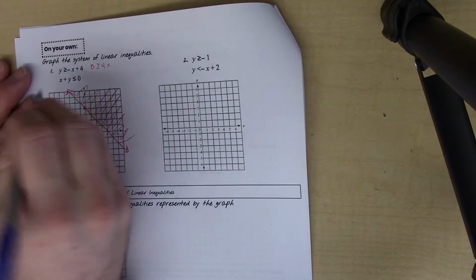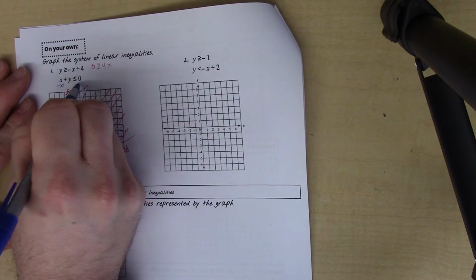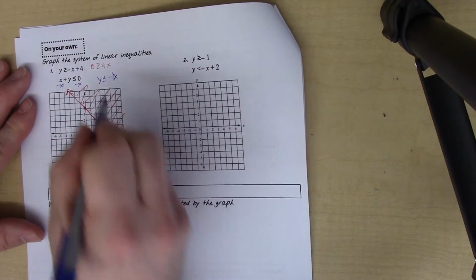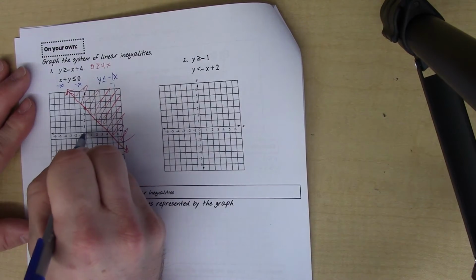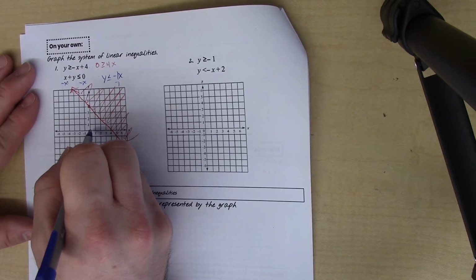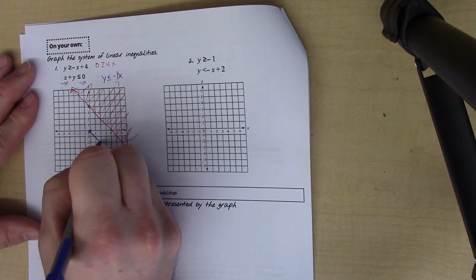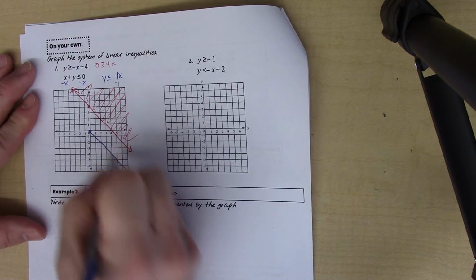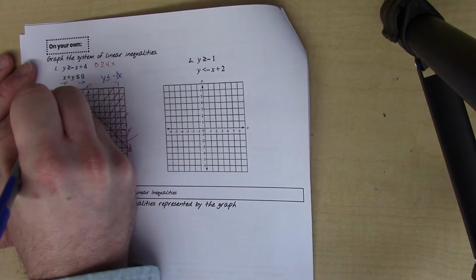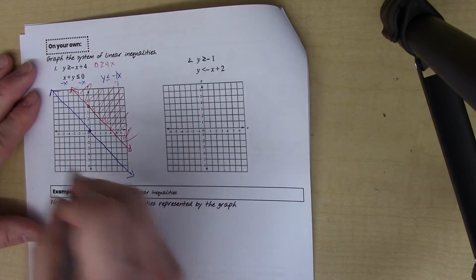All right. The next one is not solved for y, so I need to minus x to both sides. I get y is less than or equal to negative 1x, which is negative 1 over 1. So that would start at 0 because there is no y-intercept. That means 0, right? And I would go down 1, right 1, down 1, right 1, and it's going to be another solid line that looks like so, okay?